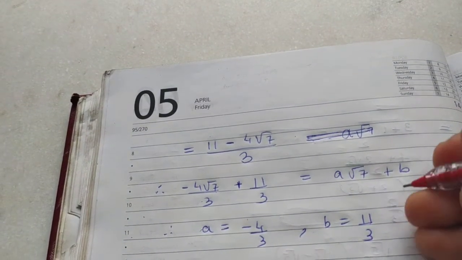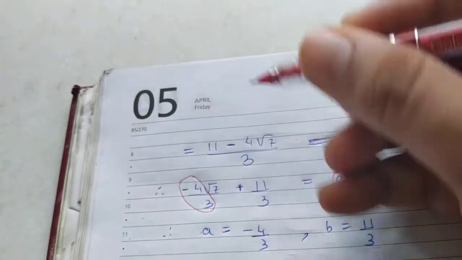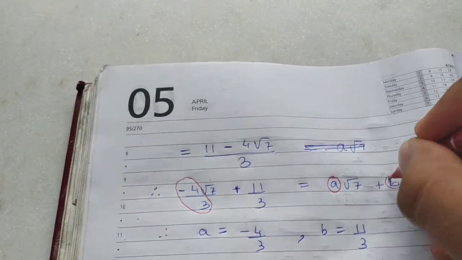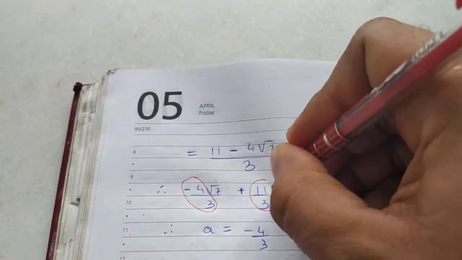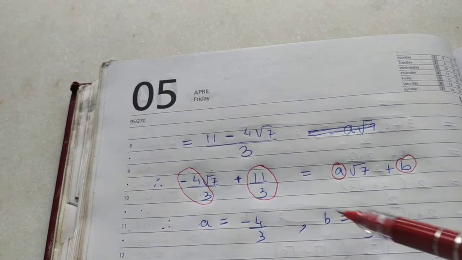So here a will be equal to minus 4 upon 3 because root 7 is the same. And b will be equal to plus 11 upon 3. So that's your final answer.